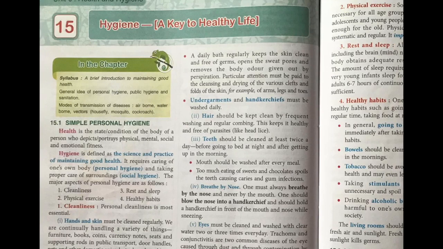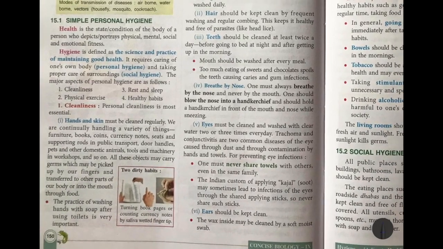In bio today we are going to start with unit 6, which comprises your health and hygiene. So chapter 15, hygiene, which is a key to healthy life. Right now you know hygiene is very important. Okay, so simple personal hygiene. Here you have to know what health is. You all are very careful to stay healthy nowadays, isn't it?